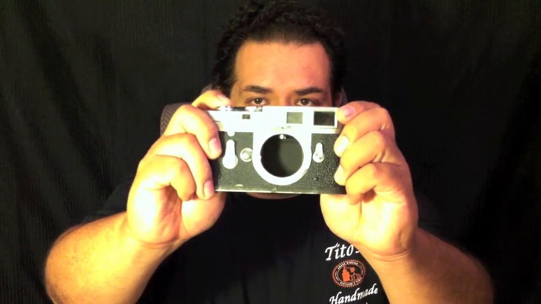This is my Leica, once again, my M3, and you can see here where there's no mirror compared to the Pentax that I showed you earlier. That just basically has the curtain but with no mirror.